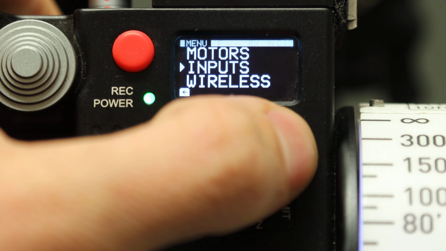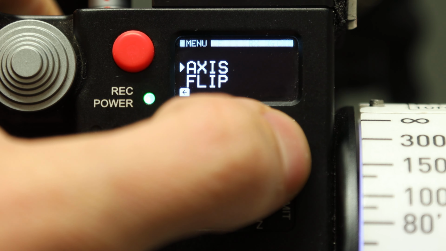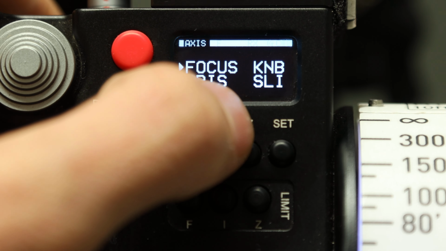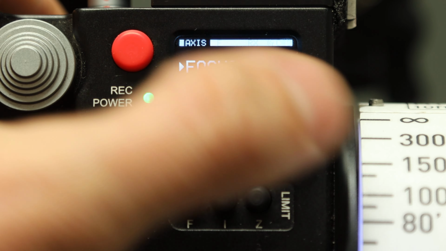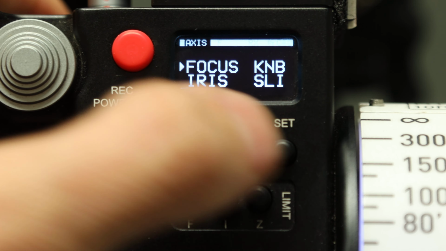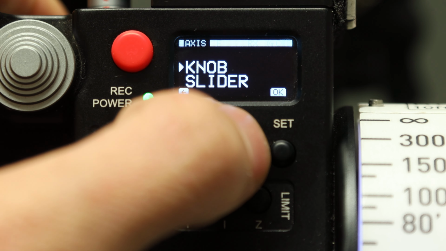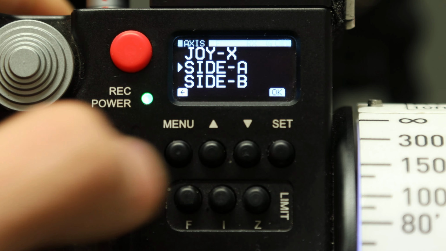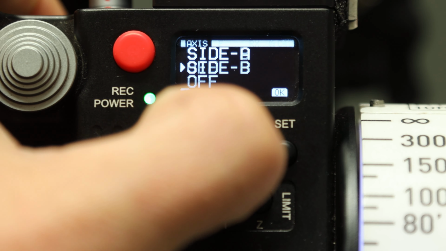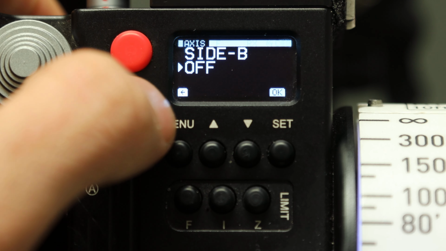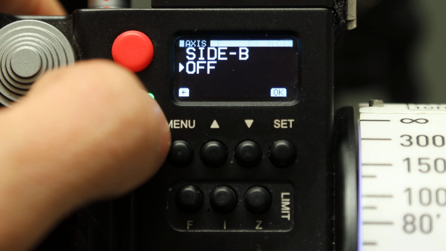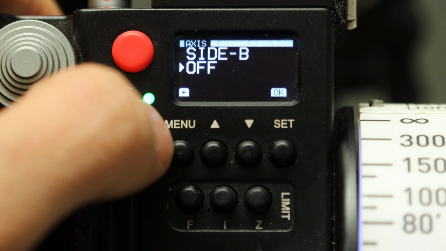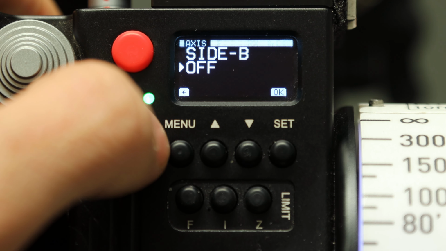Next in the menu, we've got input. We can select what each axis is on our hand unit. So we can move our focus, iris, zoom to any of these different inputs. So if we wanted, we could move the focus to the knob, the slider, joystick, X or Y, or these A and B wheels, or we could just completely turn it off. If you wanted to turn it off, this would enable you to have a second hand unit. Say if you had DIT that wanted iris control, off would be the option that you would select.